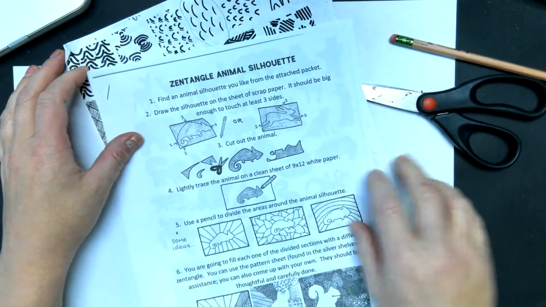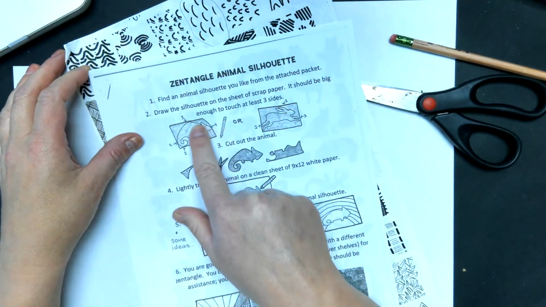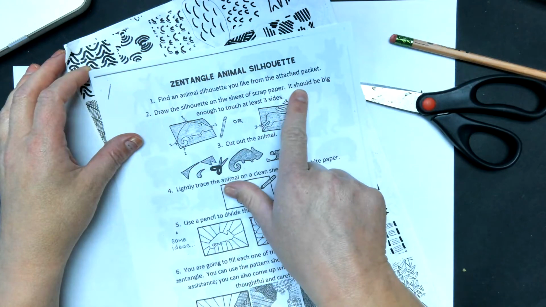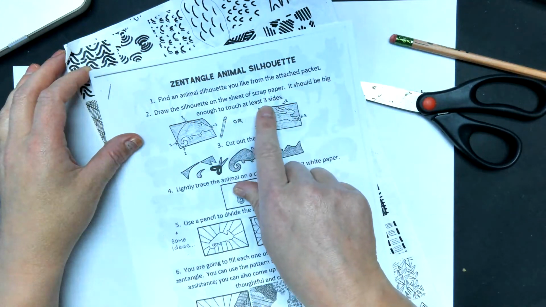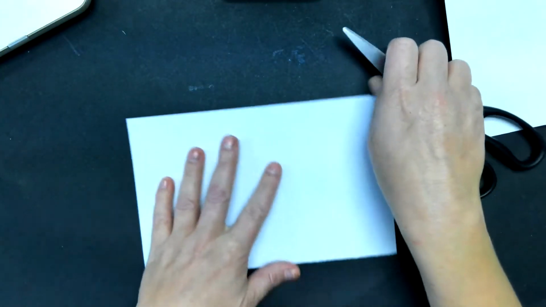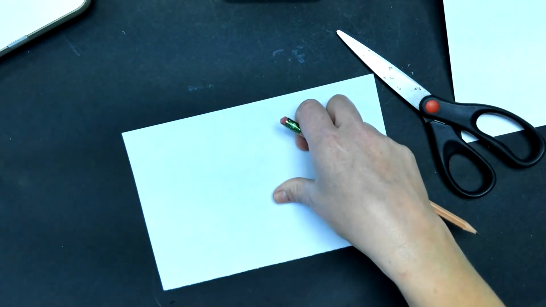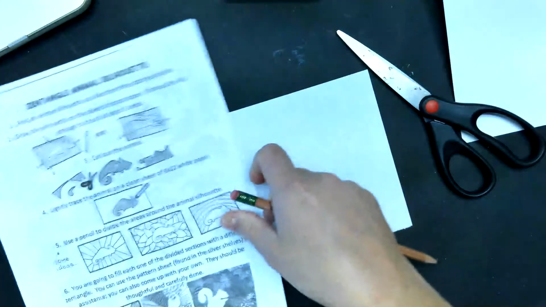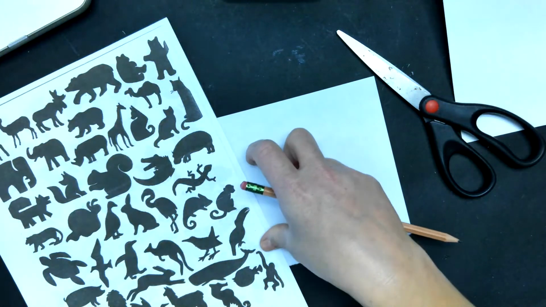Okay, so the first thing we've got to do is we have to draw the silhouette on a scrap paper. It should be big enough to touch at least 3 sides of the scrap paper. So I have a half sheet of paper here. And this is just going to be used for a template. So if it's not perfect, if it has lots of lines on it, it's not life or death.